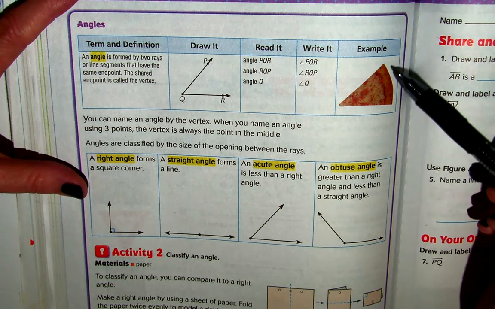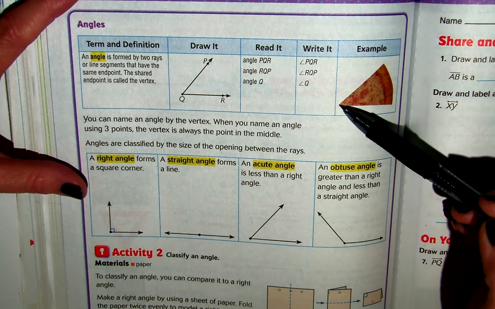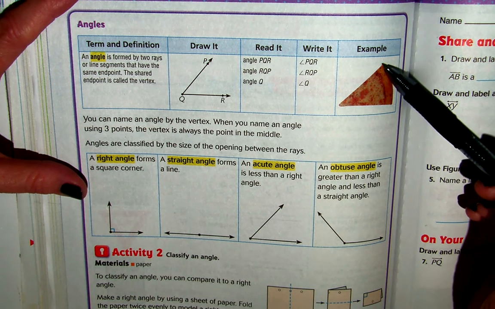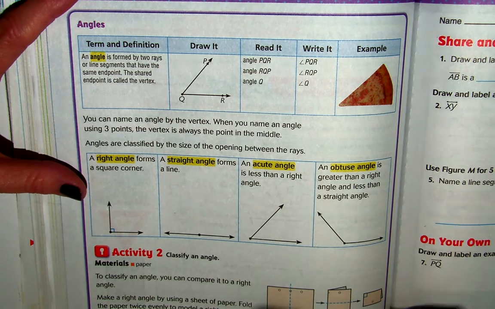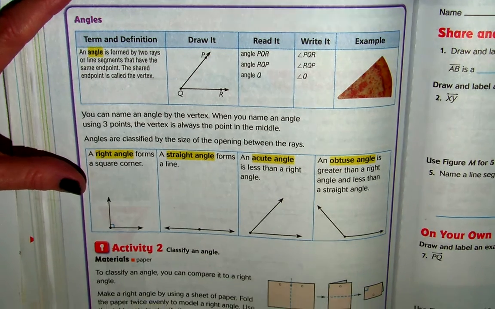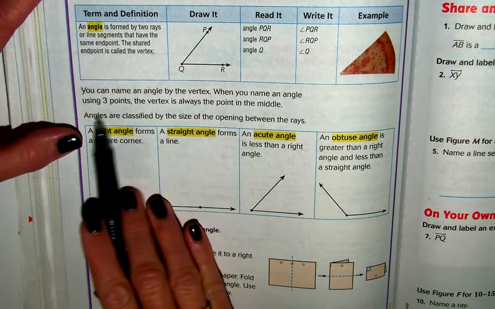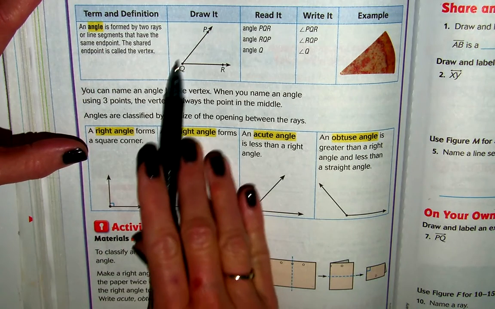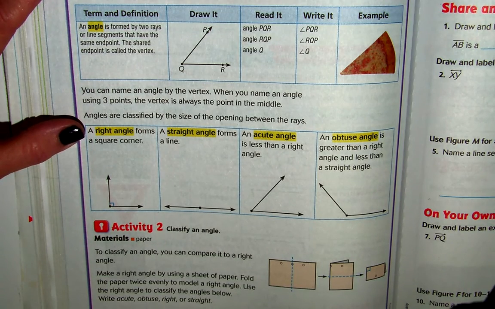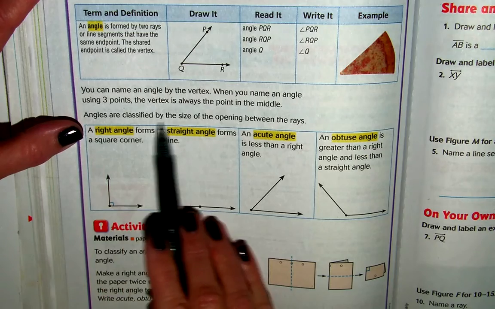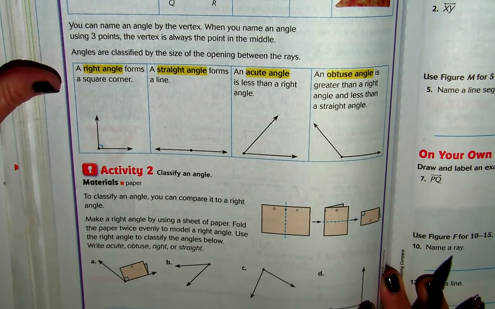And here's an example. A slice of pizza is an example of an angle because we have an angle here. We actually could have an angle here and here as well, but that is an example of an angle. You can name an angle by the vertex, and that's what we did here when we called this angle Q. When you name an angle using 3 points, the vertex always has to be in the middle, okay? So when you call it by all three letters, that vertex has to be in the center. Angles are classified by the size of the opening between the rays. And so we're going to talk about 4 different kinds of angles.